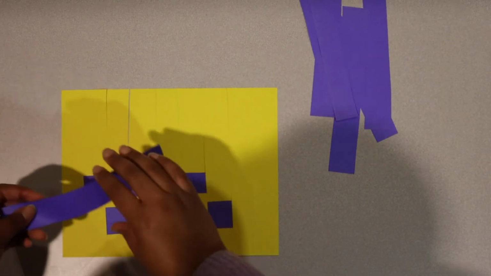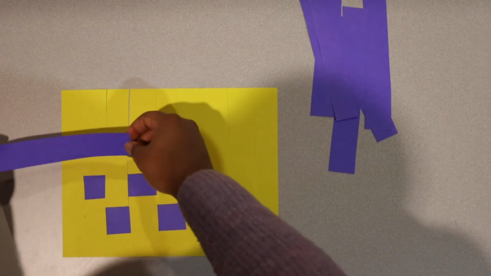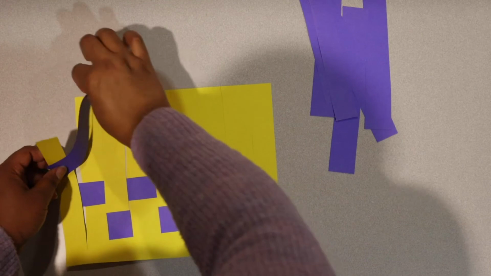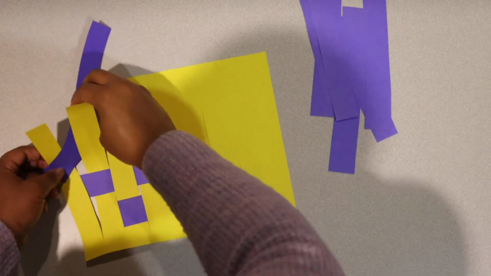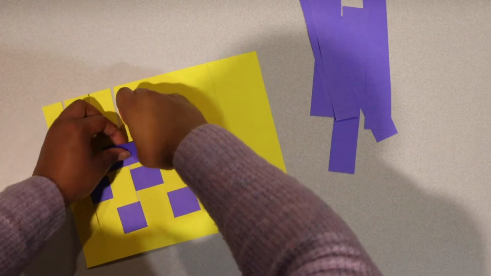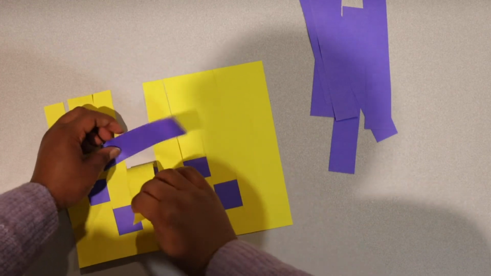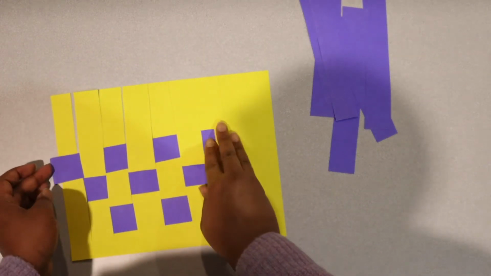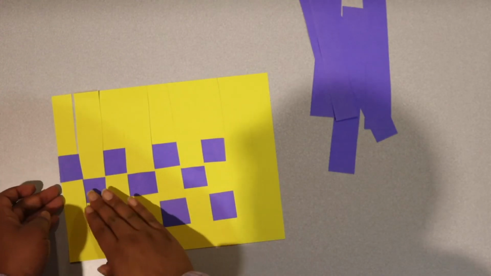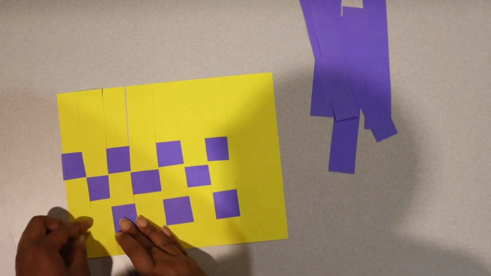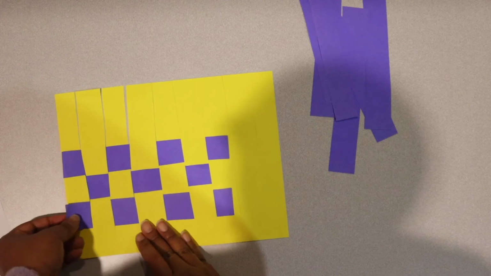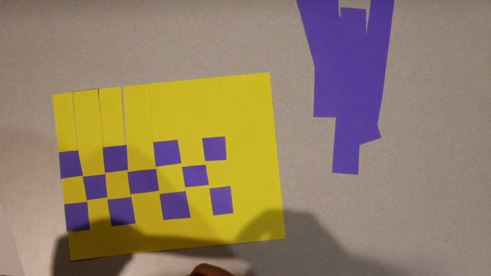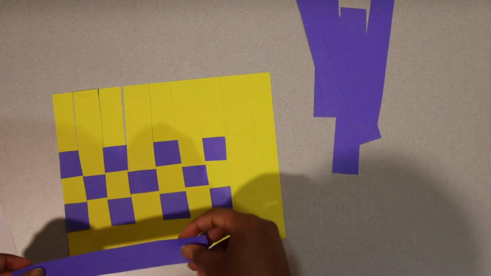And we'll keep doing this until we get to the end. So again, over, under, over, under, over, under, over. So you want to keep doing this until you've gotten to the end of the paper.